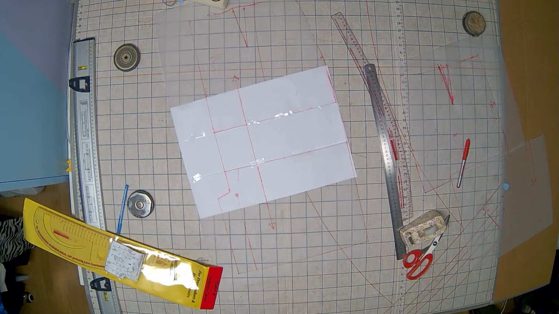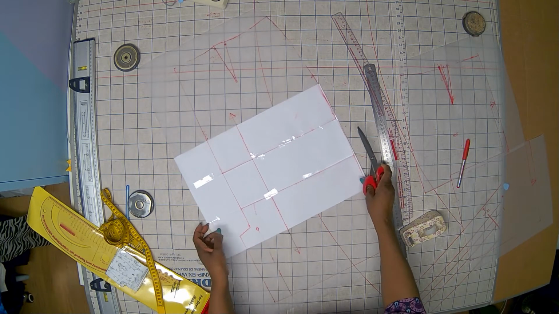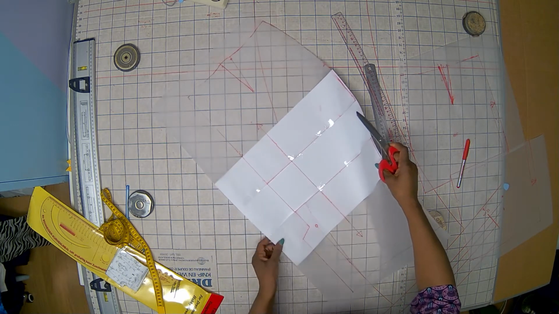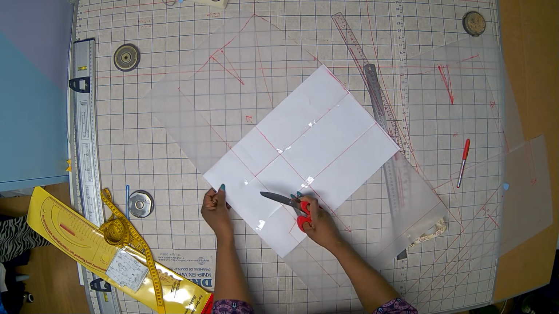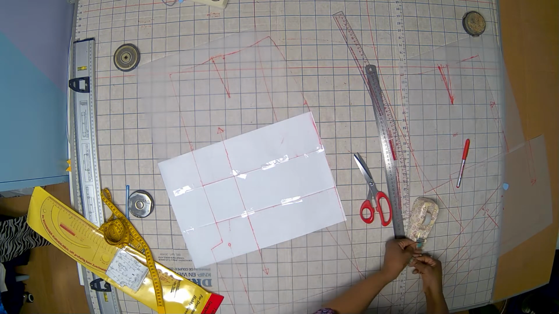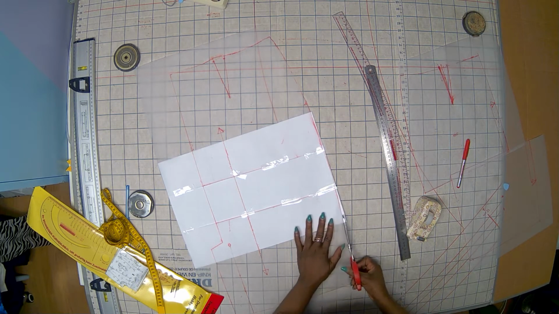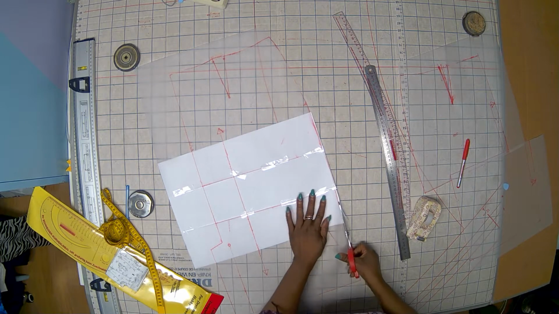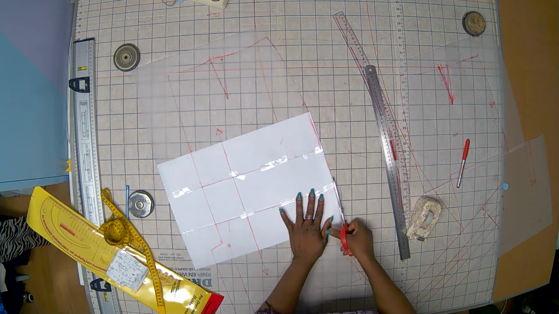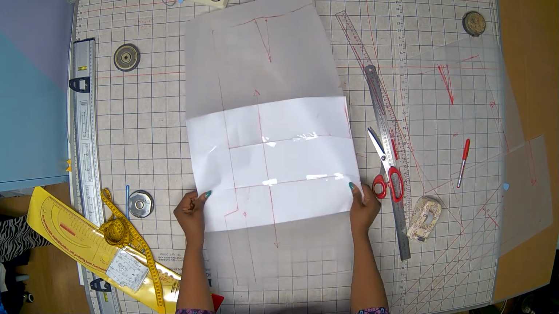The next step we're going to do now is to cut it out, and then we will cut the pattern again. So now let me just cut off the. You just leave this here. Just leave it here. I just want to trim this off. So let me put my tape. I see that the pattern is done now.